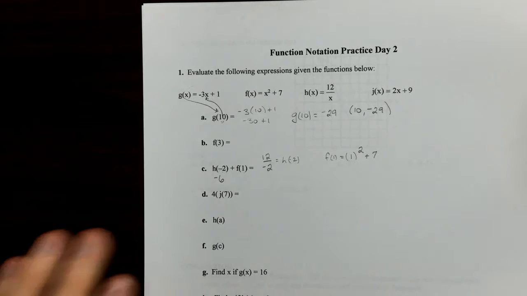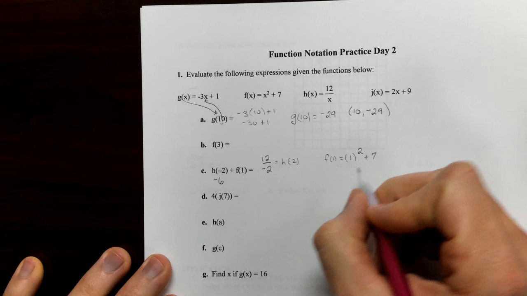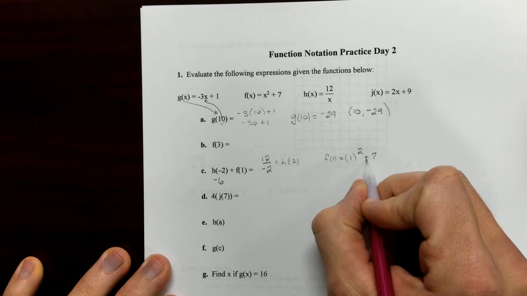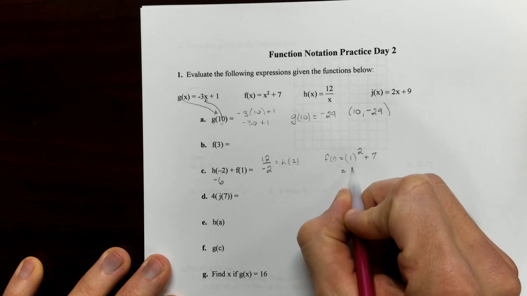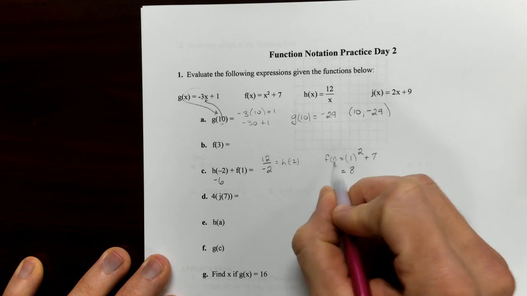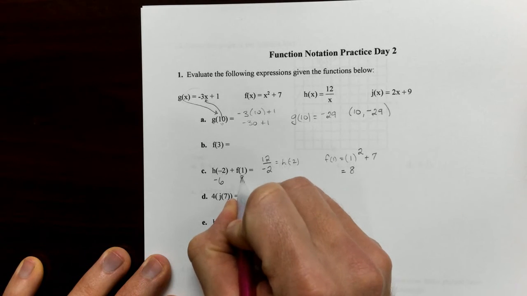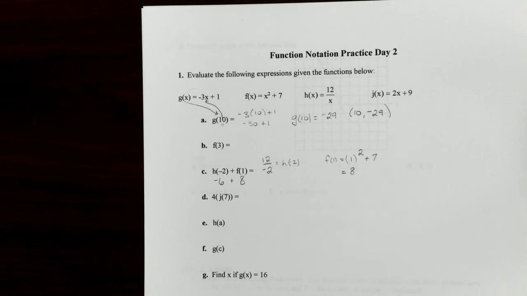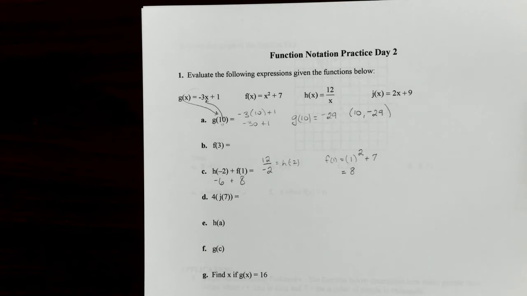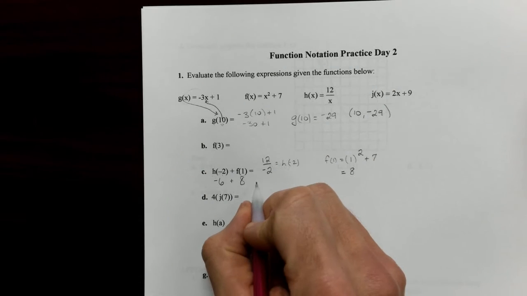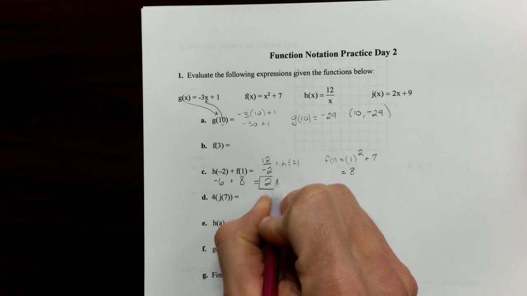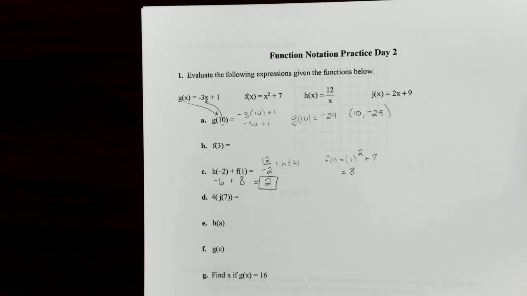Alright, so you got it set up, Damien. So now, what's 1 squared? 1 squared. And then plus 7? That's 8. Okay, so f of 1 equals 8. So now you've got one more step. What's negative 6 plus 8? 0. Easy breezy. Nothing new. Good job, Damien.